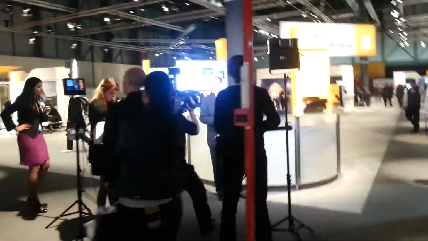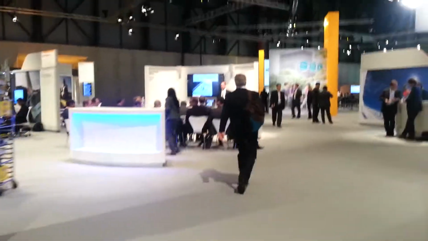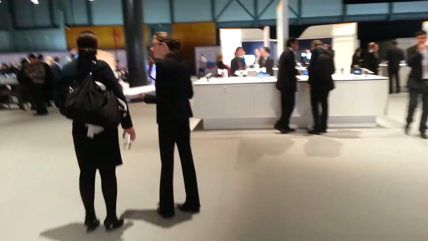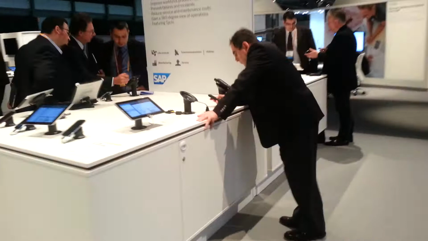We're hitting our mobile area now, and you'll see actually one of these roving interview areas, and that's Sanjay Poonen giving an interview right now. Mobile, obviously a very exciting topic. With the demo theaters, a lot of devices to look at and play with. Let's see if we can get a little bit closer. Nice mix of tablets and smartphones. And it looks like even some industry devices as well.